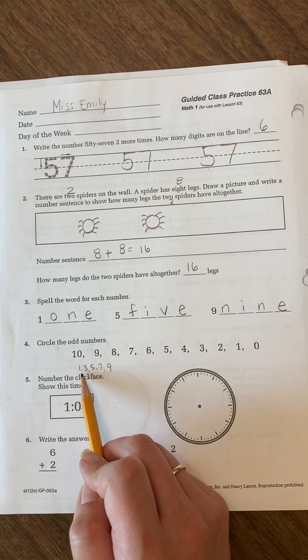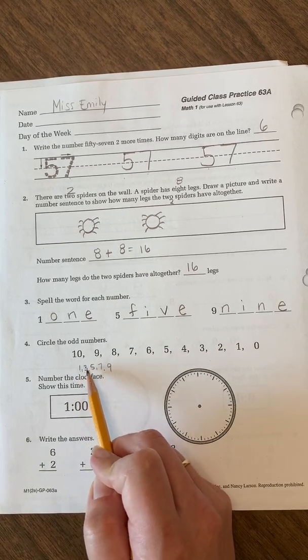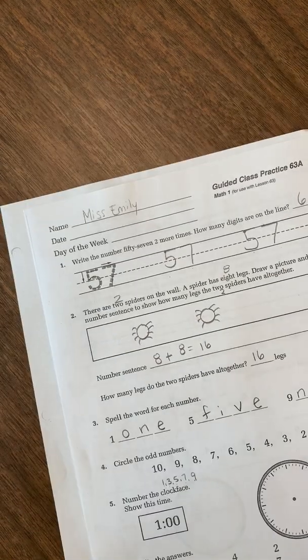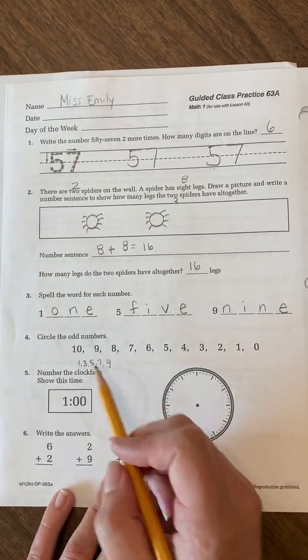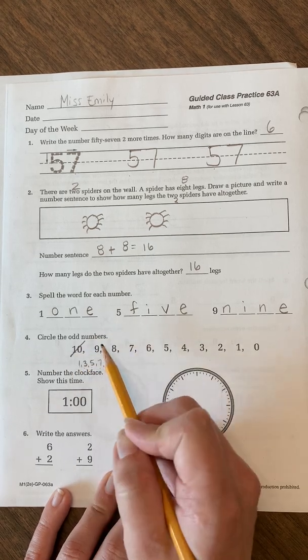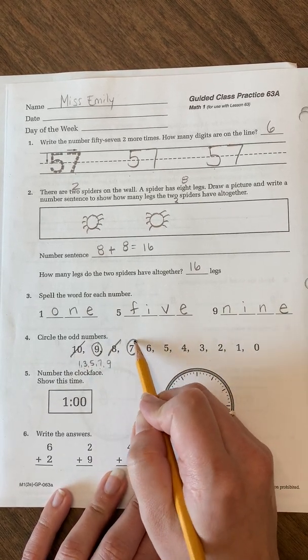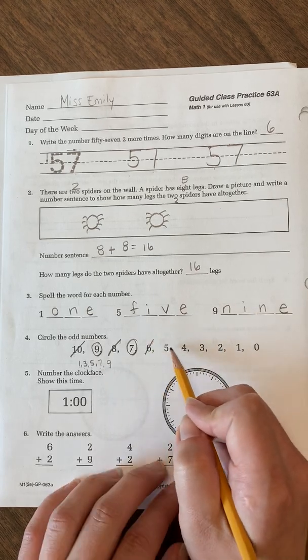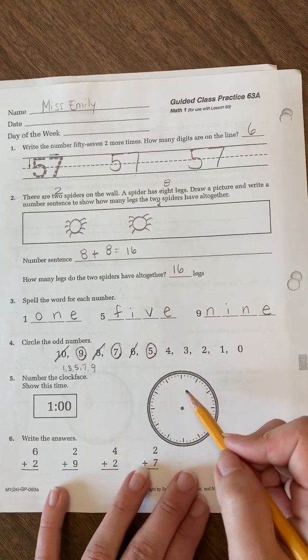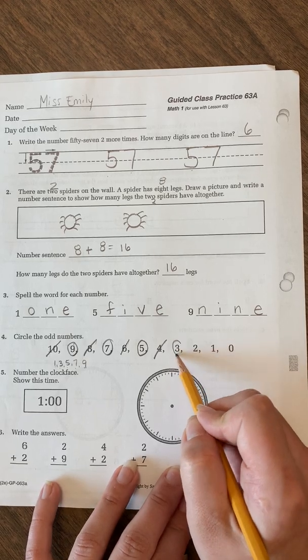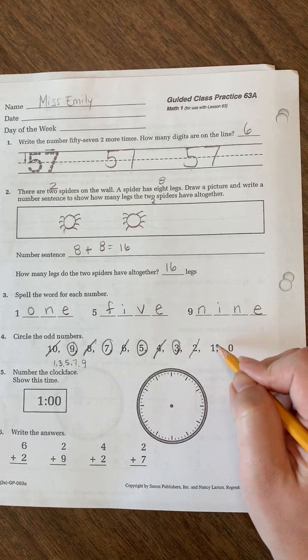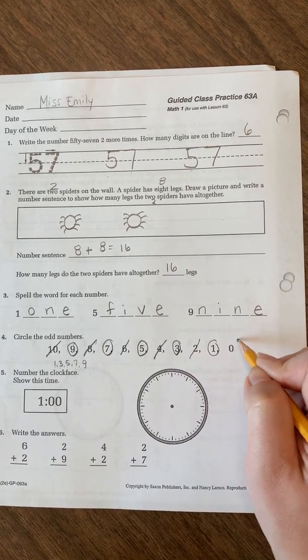But I remember that any number that ends in a 1, 3, 5, 7, or a 9 is odd. So let's see. Nope, 10 is not odd. 9, not 8. 7 is odd. 5 is odd. 3, 1, not 0.